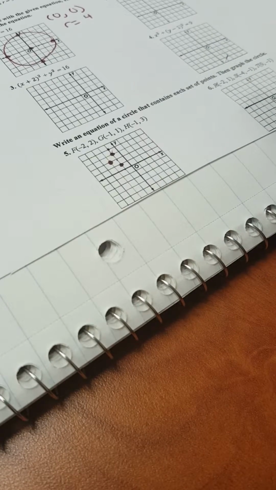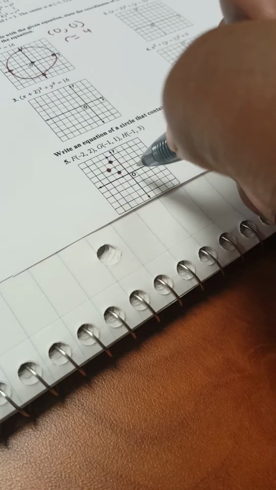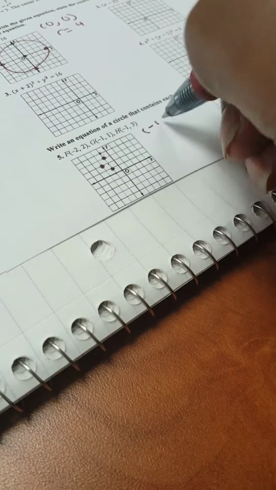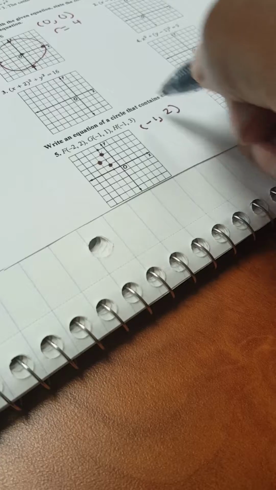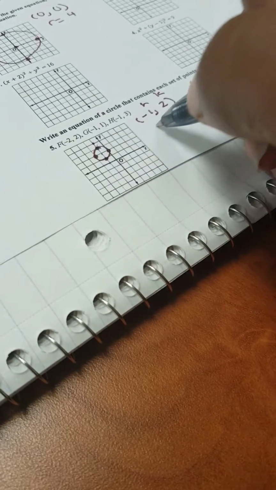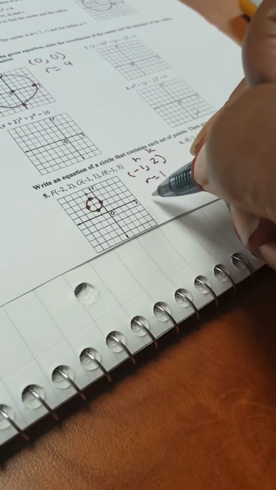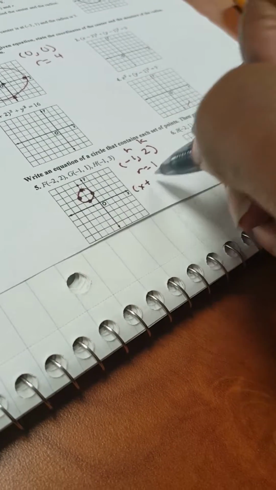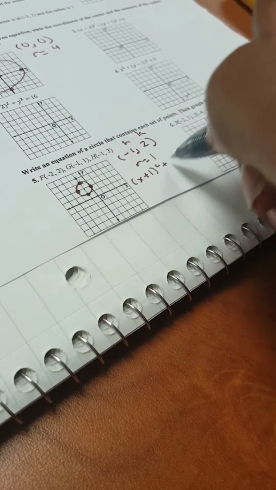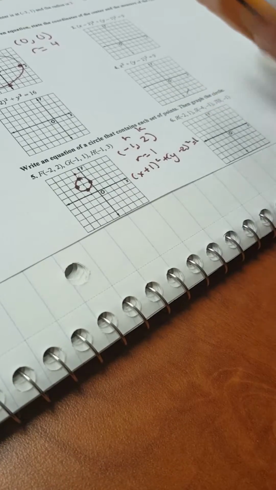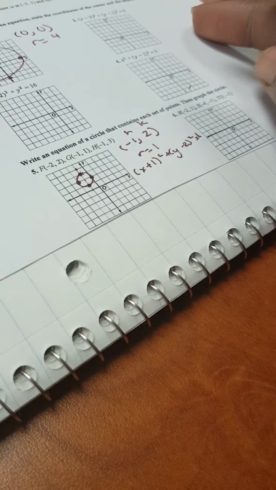What would be my center? -1, 2. So that's my h and my k. And so you know the other point will be here, right? What is my radius? 1. So then I would plug into my formula. So I have x plus 1 squared plus y minus 2 squared equals 1. Okay.